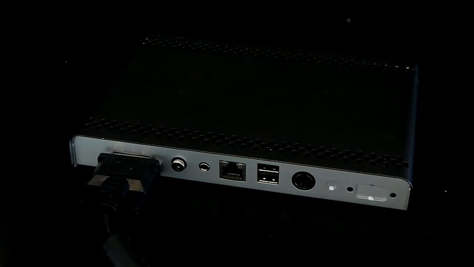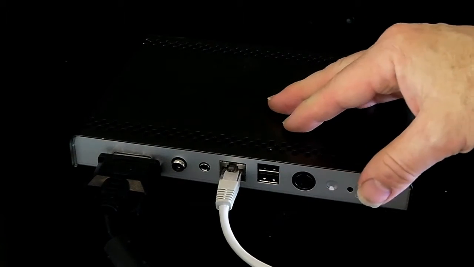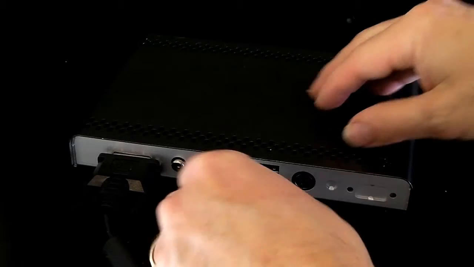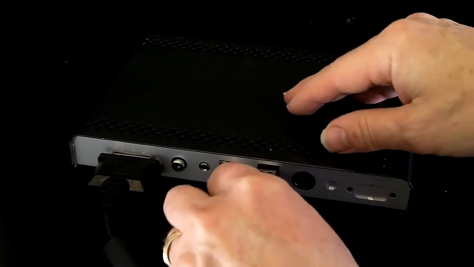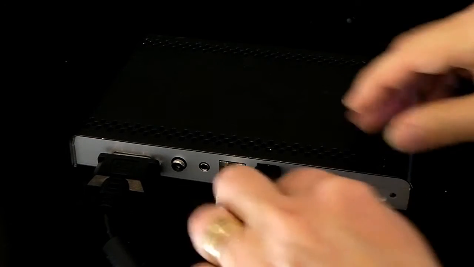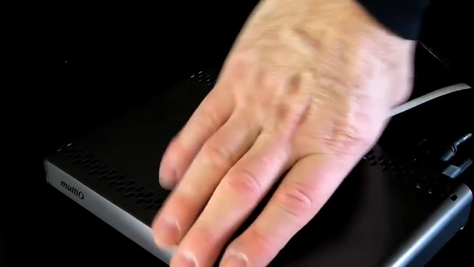Then the network cable and the USB keyboard and the USB mouse. Finally, connect the power supply and the unit will boot up.